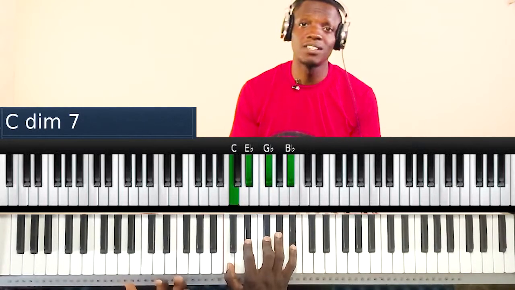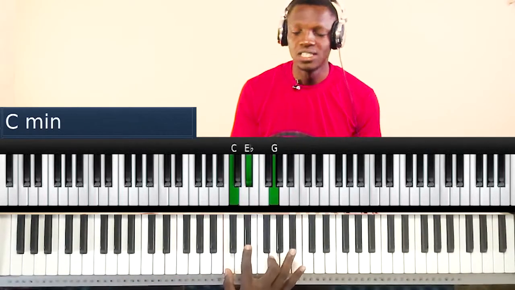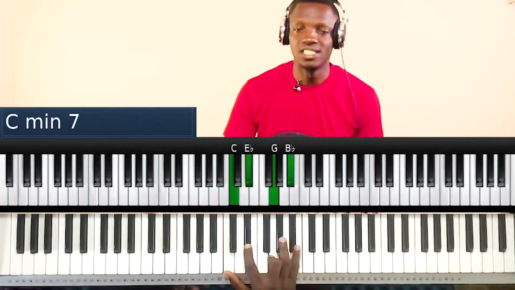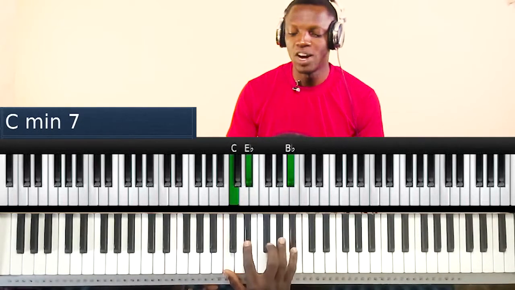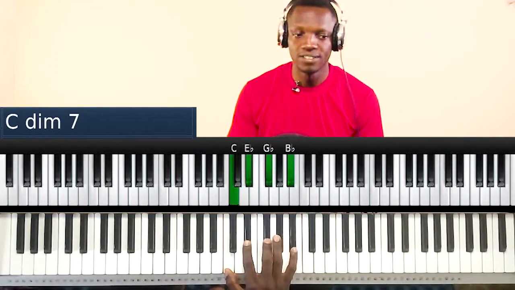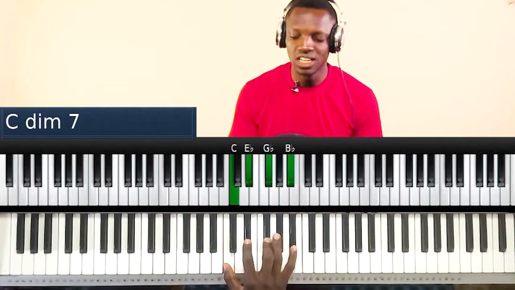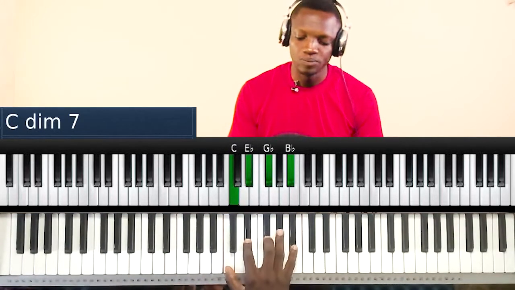Why do they call it minor 7 flat 5? Now look at it. This is C minor, right? And then this is the 7. So this is C minor 7. So where is the 5? This is the 5. So you lower it by a semitone, and that's your flat 5. That's why it's called minor 7 flat 5.